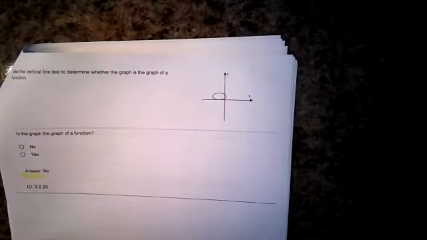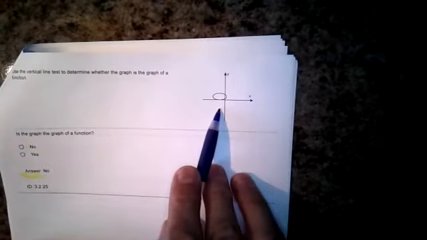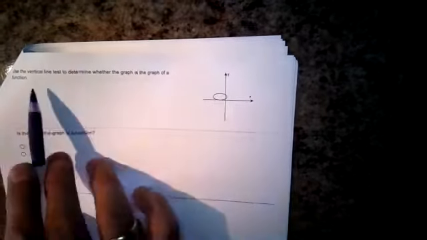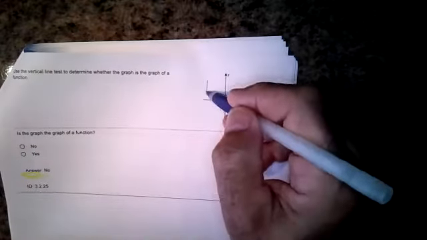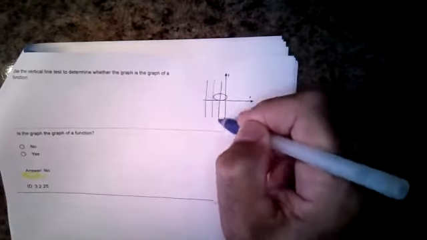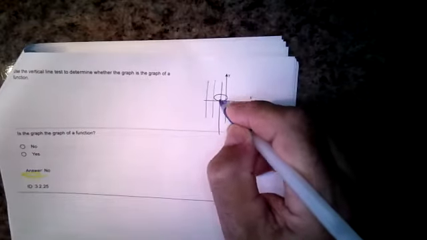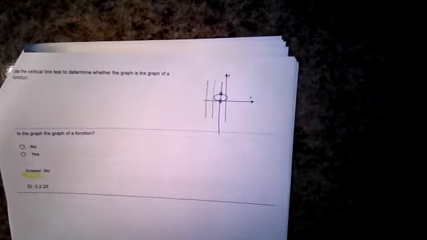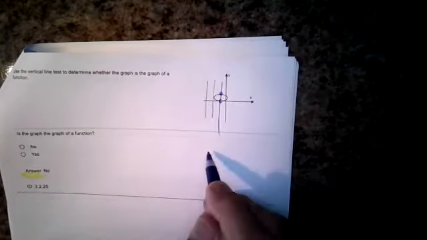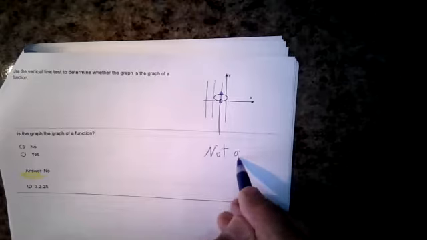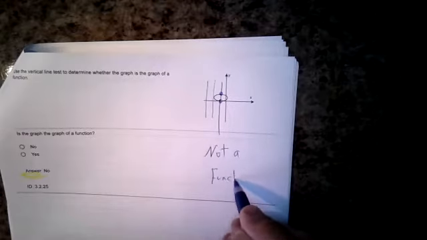Now, you have the graph. Now we want you to use the vertical line. See, if we give you a graph and we ask you to tell whether it's a function or not, use the vertical line. So what you do is you take the vertical line and you move it to the right. See, it intersects the graph at 2 points. Remember, if the vertical line hits the graph at 2 points or at more than 1 point, then it's not a function. So that's what the vertical line test is.